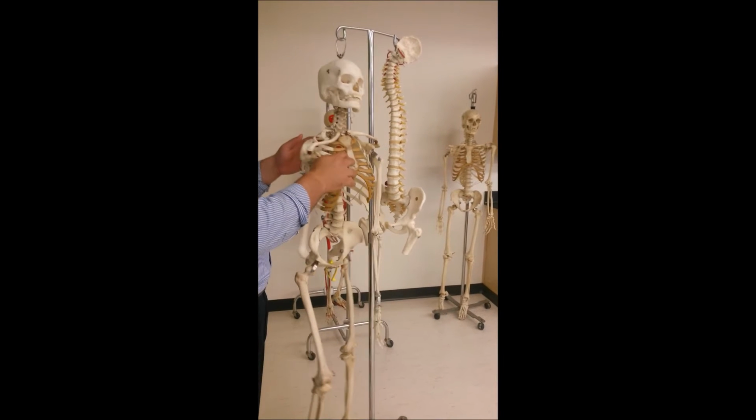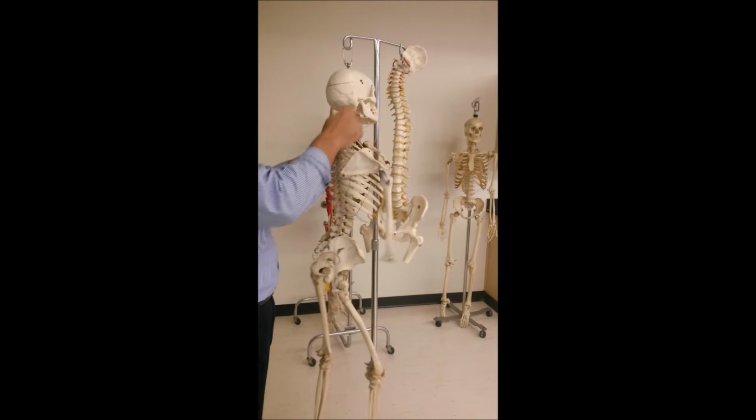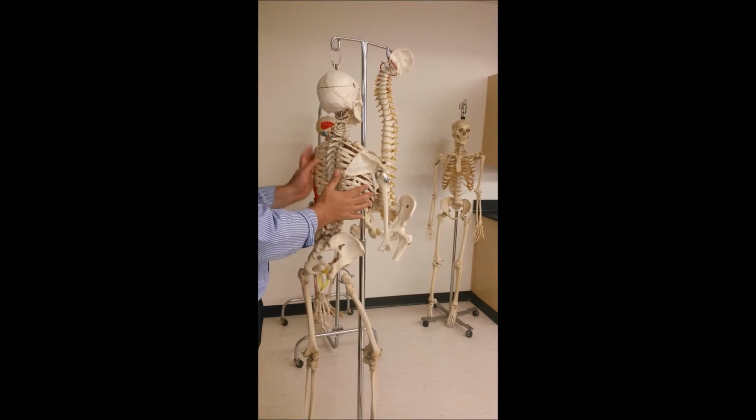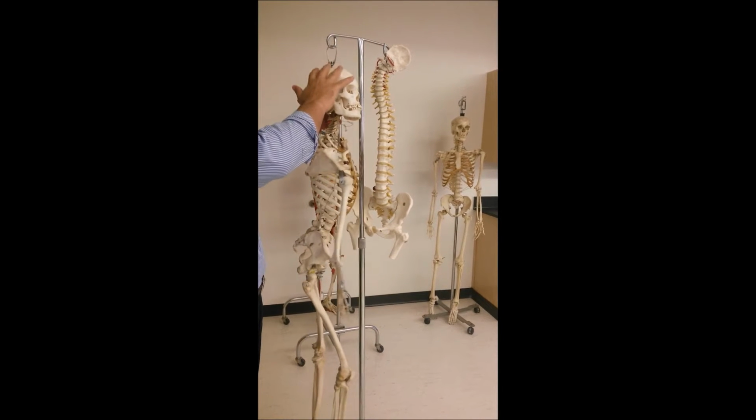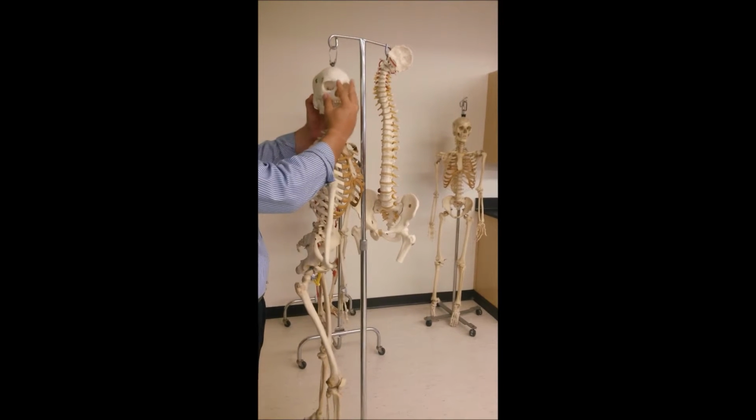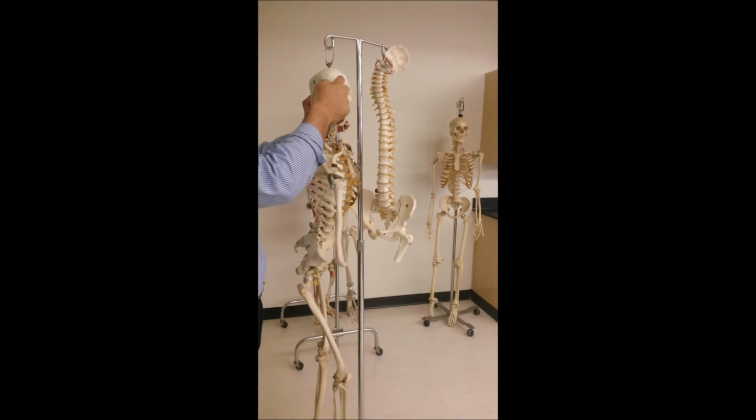We're going to start with the axial skeleton. The axial skeleton is the skull and the vertebral column and the thoracic cage. So we start with the skull. The skull consists of cranial bones and facial bones. The cranial bones are 8.